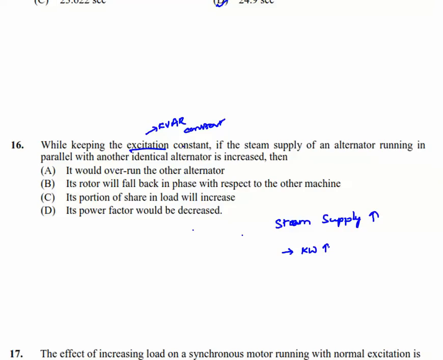Okay, there will be no change in kVAR consumed here. That means the share of the load will increase. Why? Because there is a direct increase in kilowatts.